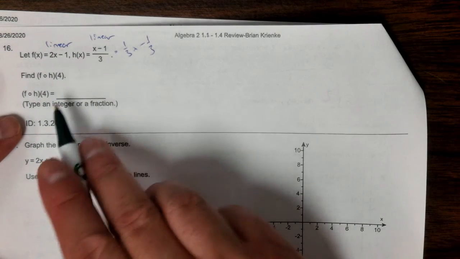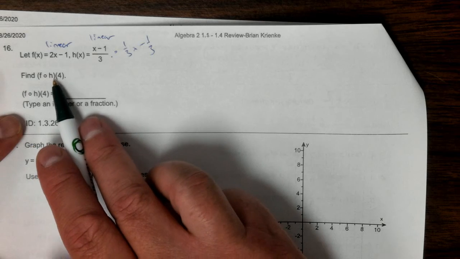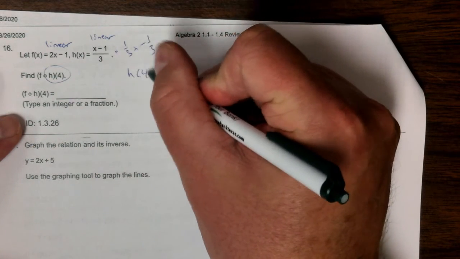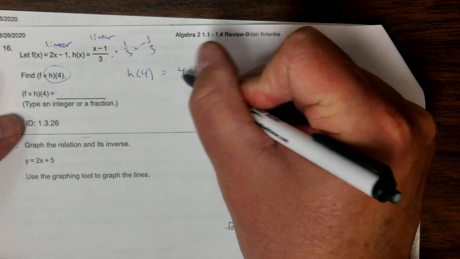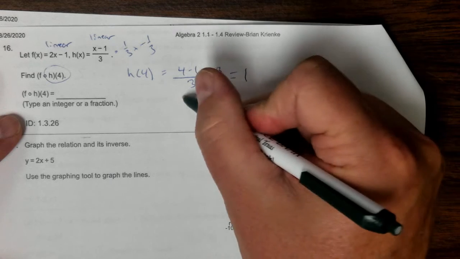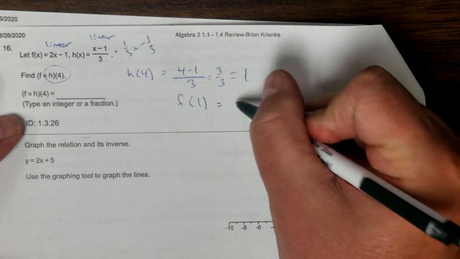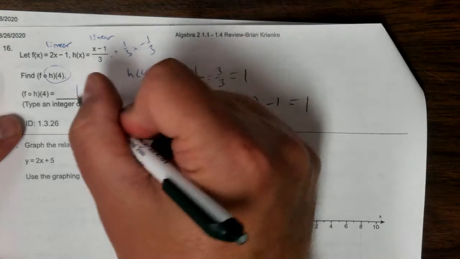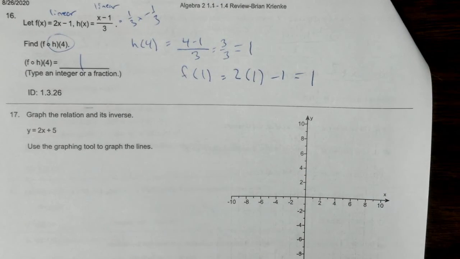Okay, so what we want to do is f circle h of 4, so we do h of 4 first. So that'd be 4 minus 1 over 3, so 3/3, which is 1. And then do f of 1. So you have 2 times 1 minus 1 is 1. So that's how you get it.